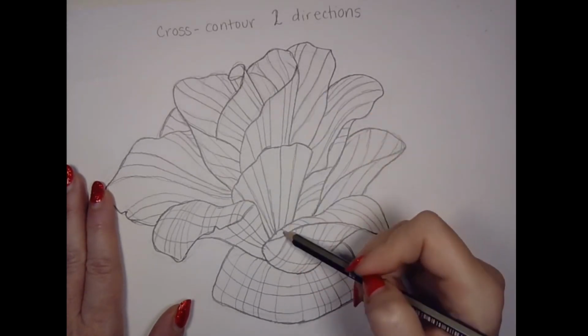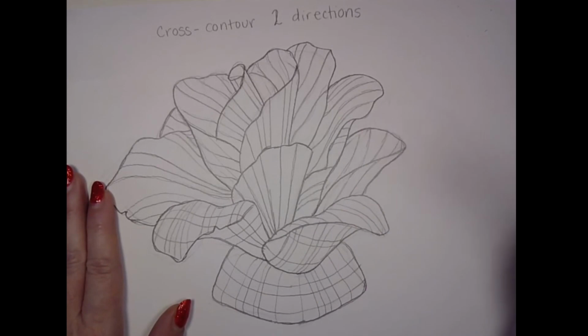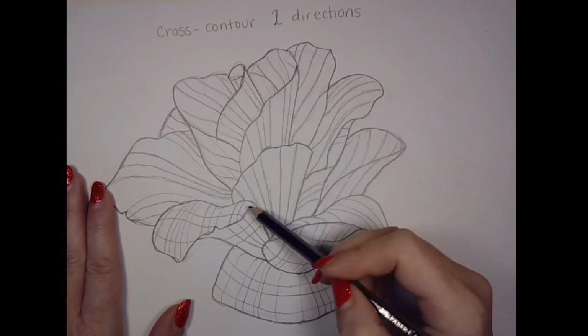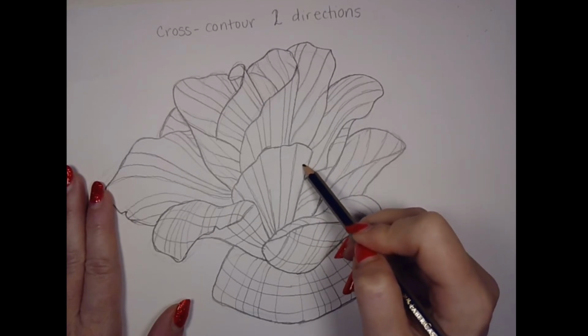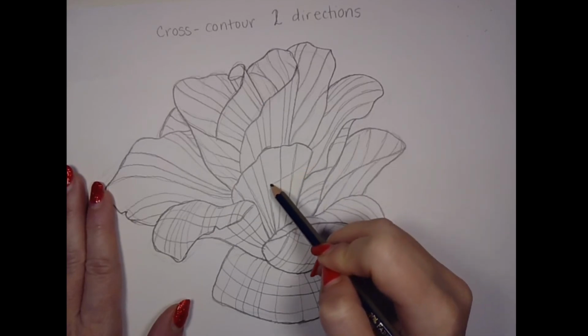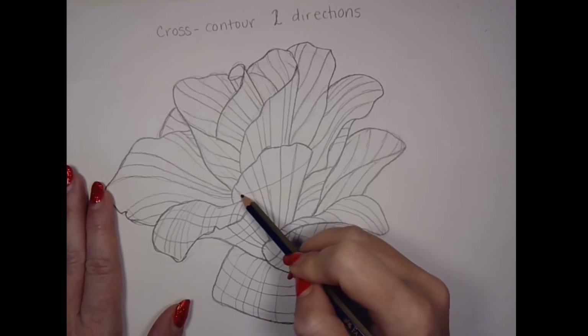And like here, this looks straight because it's going straight in this direction, but it's kind of curving around. So that's why I'm adding the other layer of lines to kind of show what I wasn't able to show in one direction.